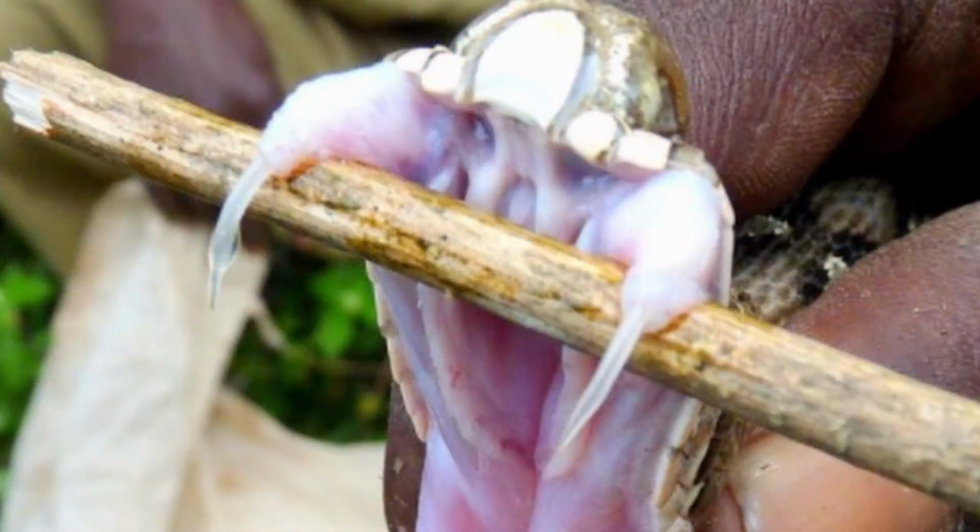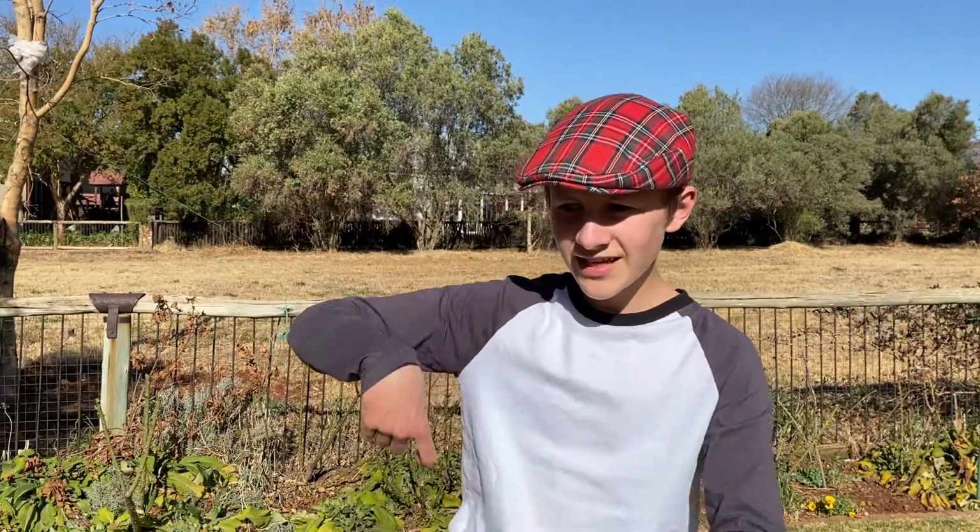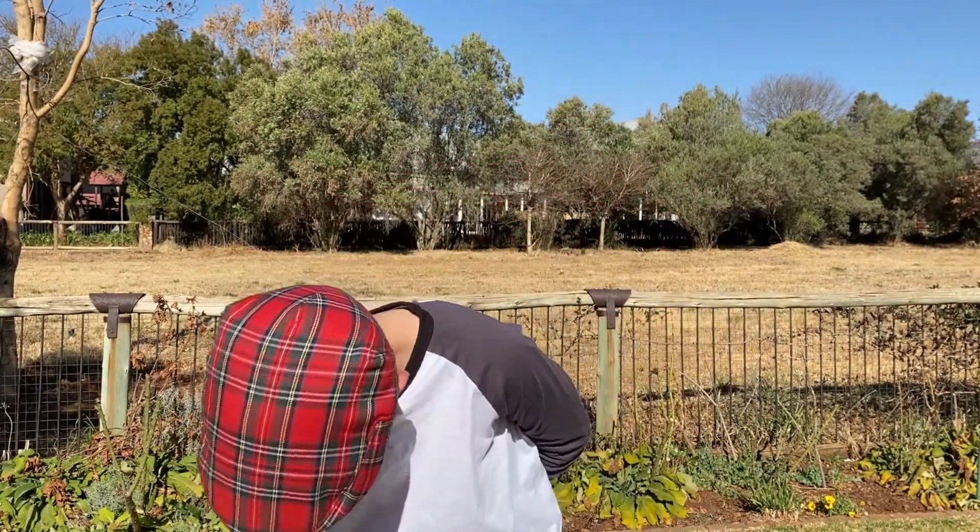Vipers. Now, again, picture on the screen. Vipers have long, curved fangs that are hinged and they can rotate. And they are also hollow to allow passage for venom.